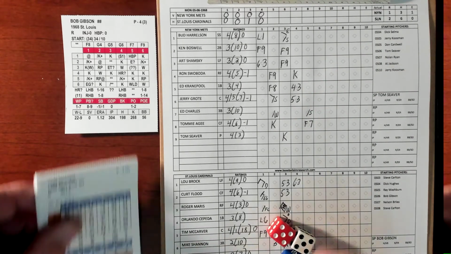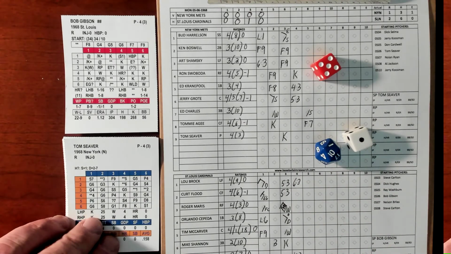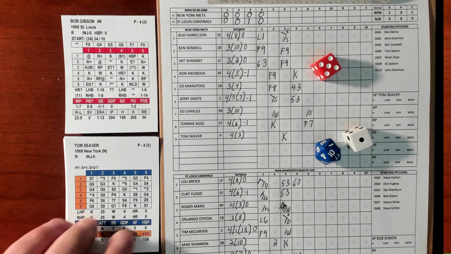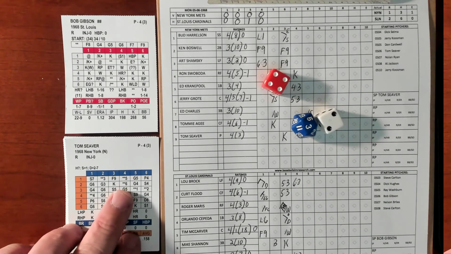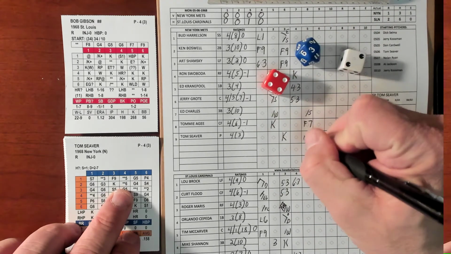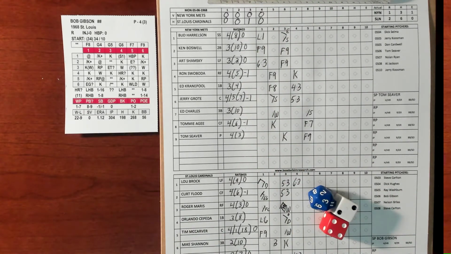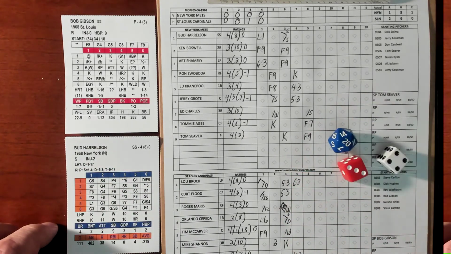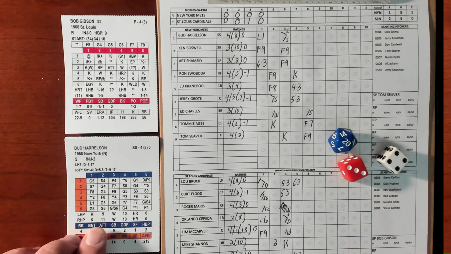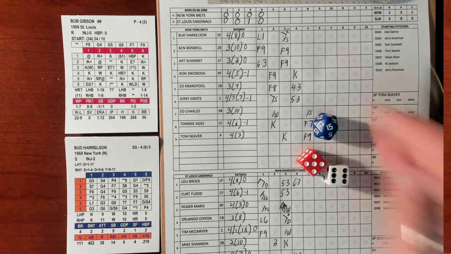Tom Seaver. 5-1, possible hit by pitch chance. A 0 and a 0, so nothing there. Let's go to Seaver's card. 4-2, double asterisk 6, fly out to right. Okay, now we move on to Bud Harrelson. 3-4 K chance, 20 on a D20, no K. Harrelson comes to bat, so use his card. 5-6, double asterisk 1. He flies out to center.